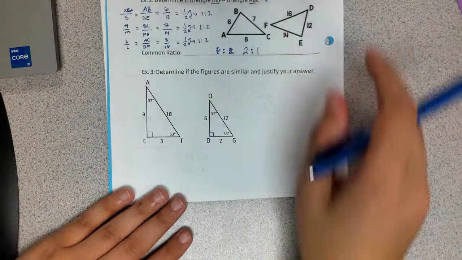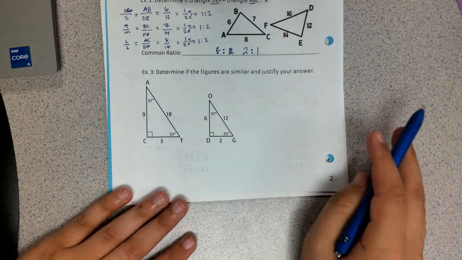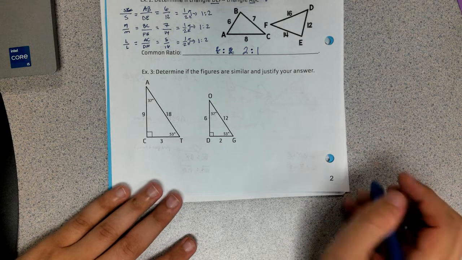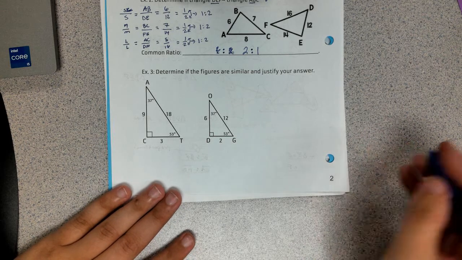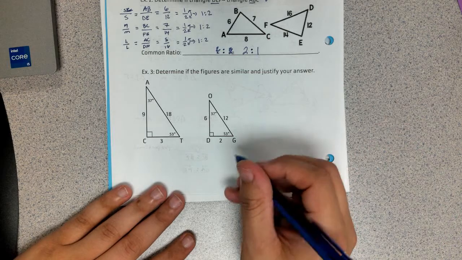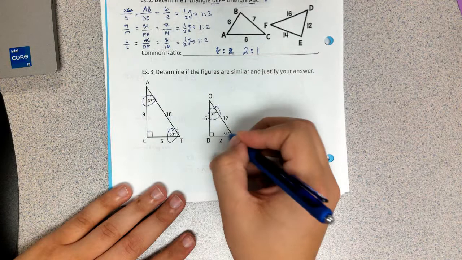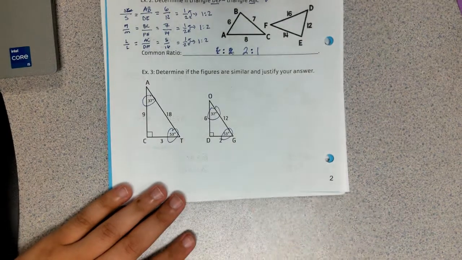Okay? Our last example is down here. It says determine if the figures are similar and justify your answer. Okay? So there's a lot of ways we could do this. We can start by saying, okay, look, we have 2 angles that are the same.